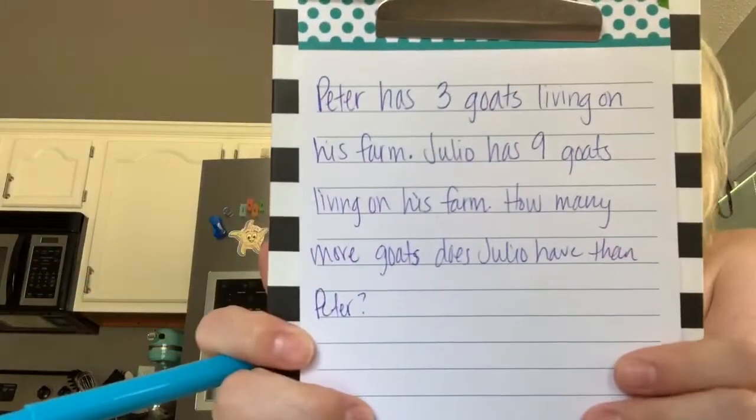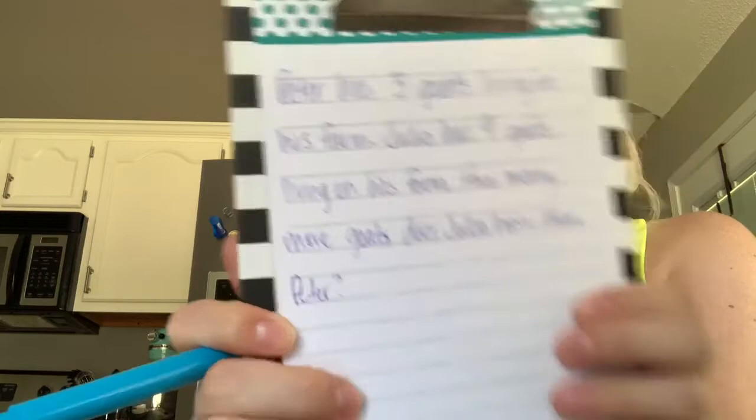The first time we're just reading it to kind of understand what's going on and paint that picture in our head. Now, the second time we read it, we're going to really go back through and underline those facts, those numbers, and those keywords, okay? So Miss Bowden wrote the story out here so I can show you how we're going to be doing that. So we know so far our story is talking about goats. Peter has some, Julio has some. The question is going to ask how many more.